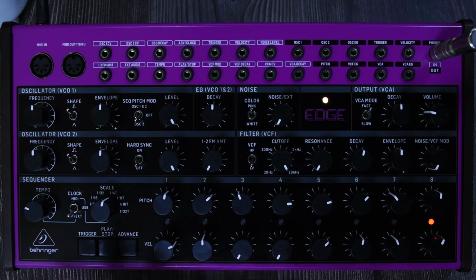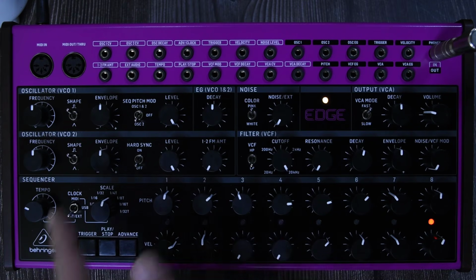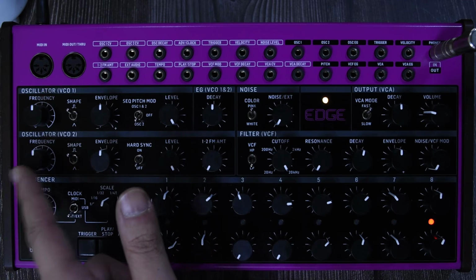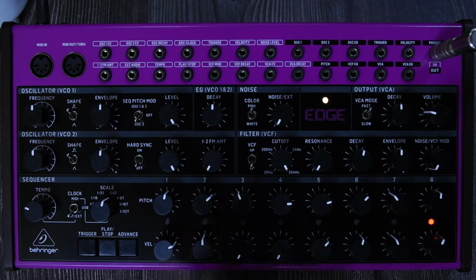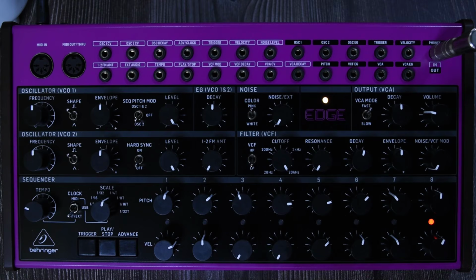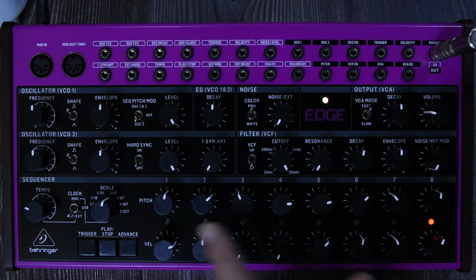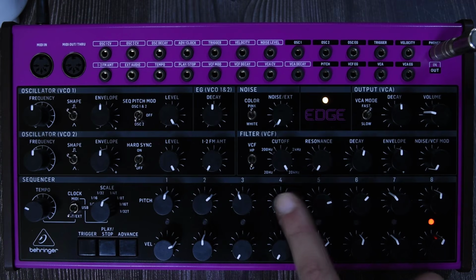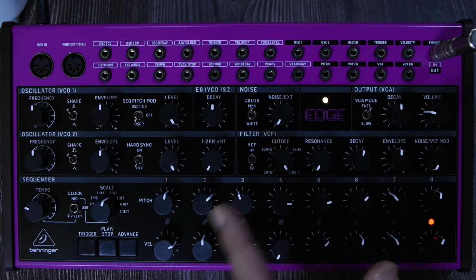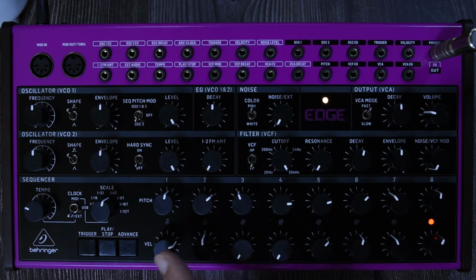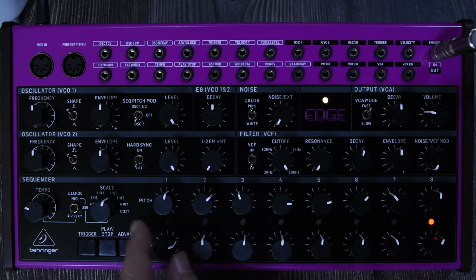Alright, so in conclusion, you have the two oscillators. You can do square and triangle. You control the pitch of this. You can modulate the pitch with the envelope and control the decay. And at the same time, you can use the sequence to modulate the pitch, to change the pitch of maybe 1 and 2, or maybe just the 2, and then go up and down in volume with the velocity controls. So this is the most basic thing that you can do with this synthesizer.